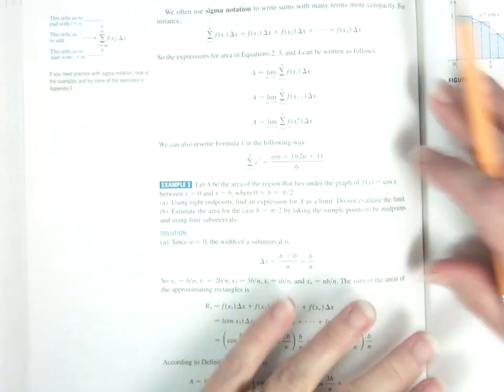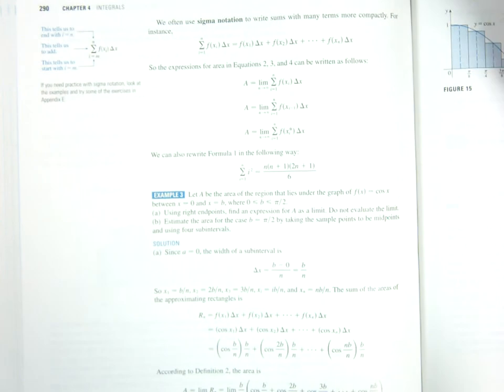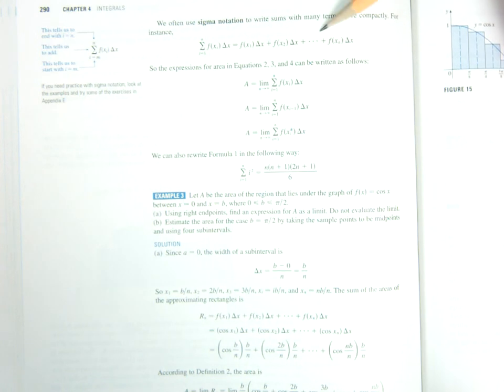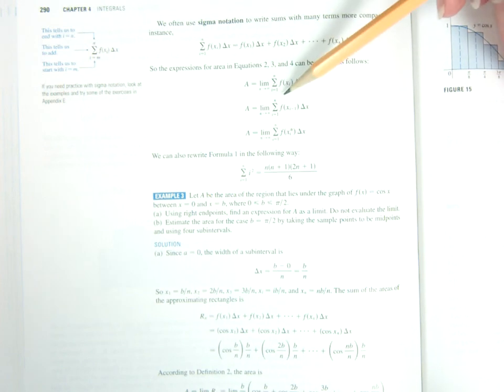Now, I'm sure you have been familiar with sigma notation, but they're reintroducing it to you. Sigma notation means you're going to add all of these areas together, the sum of all the areas. The other way of expressing it would be, as n approaches infinity, the summation from i equals 1 to n of f of x sub i times delta x.